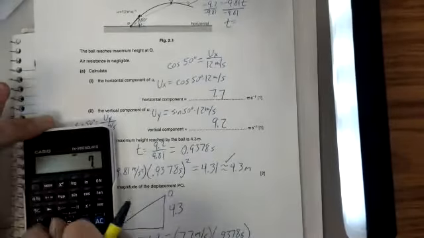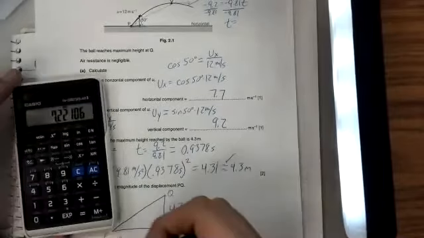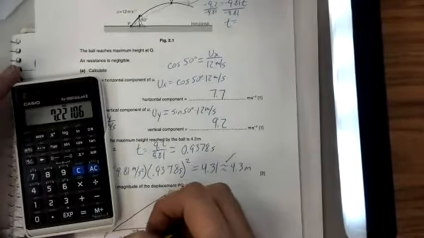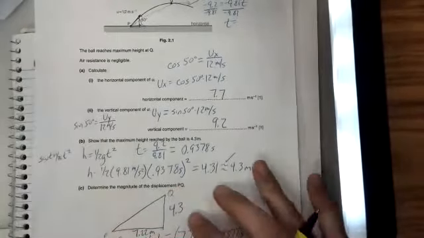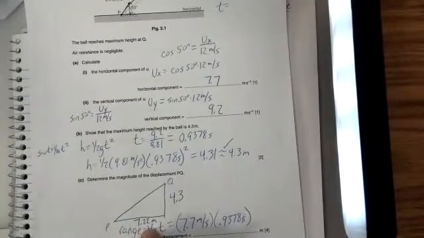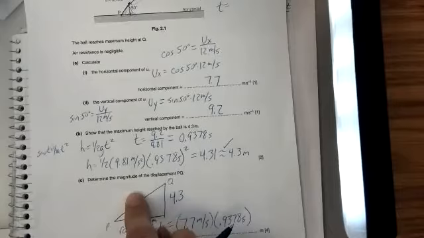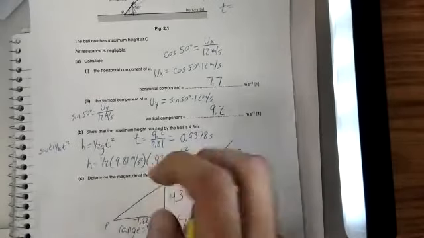And we've got 7.7 times 0.9378 to give us 7.22 meters. It's important that we don't write the answer 7.22 meters down right here, because remember, that was just a necessary calculation along the way. It wasn't the final answer of what we're trying to solve, which is this vector here, the displacement from P to Q.